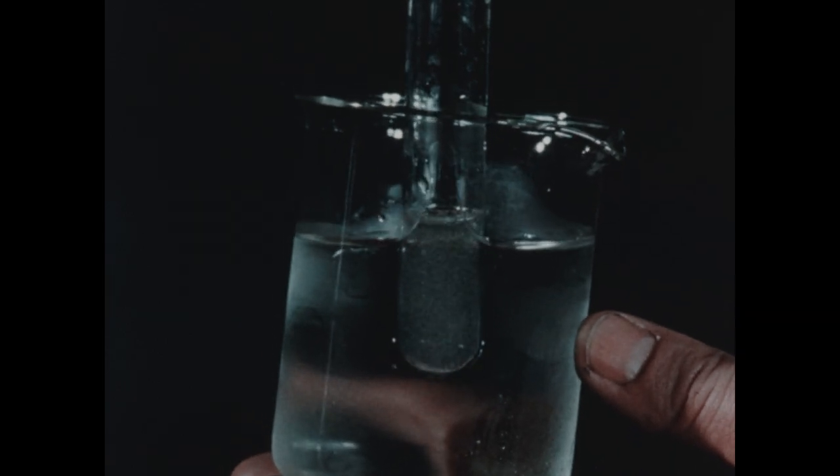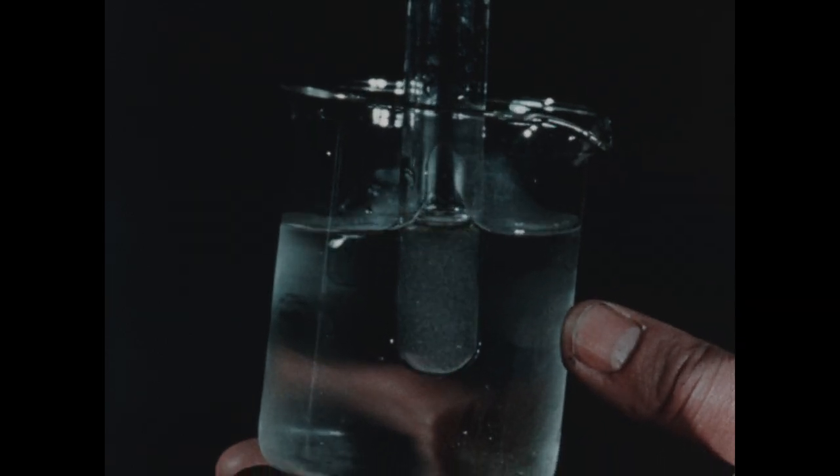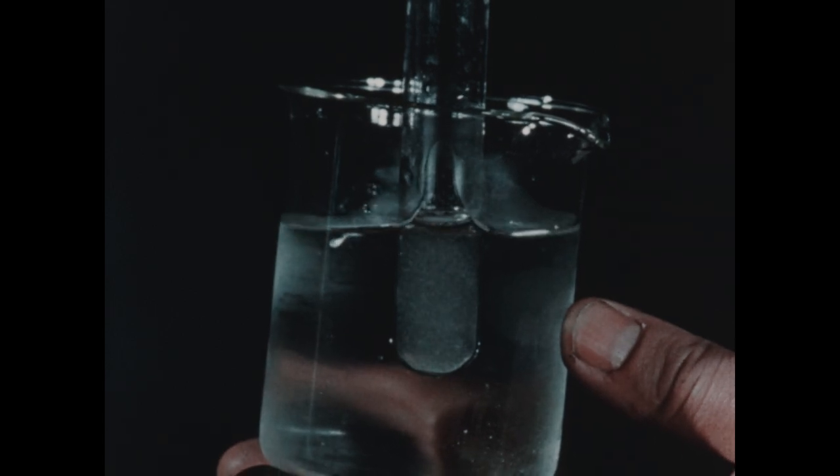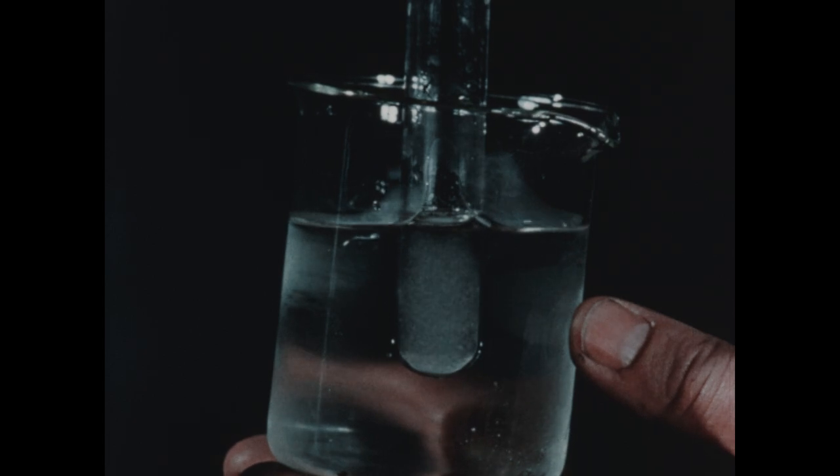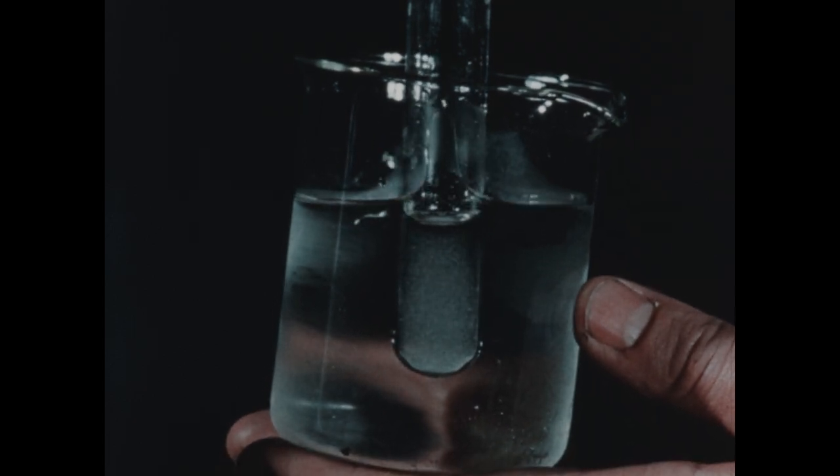They're now present in some quantity. It's obvious then that the solubility of lead chloride changes quite drastically with the temperature.